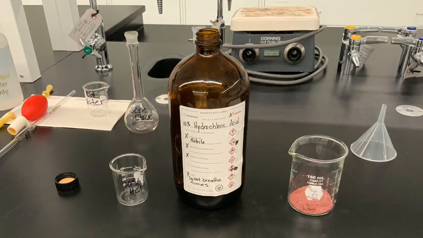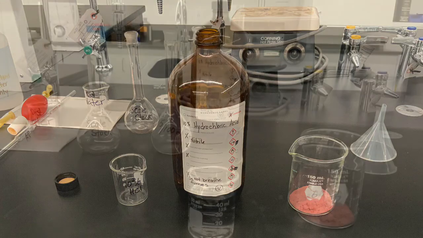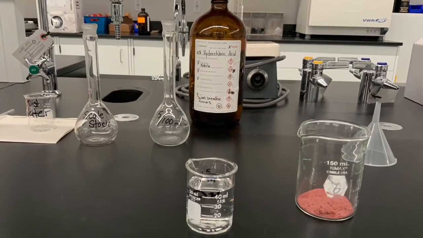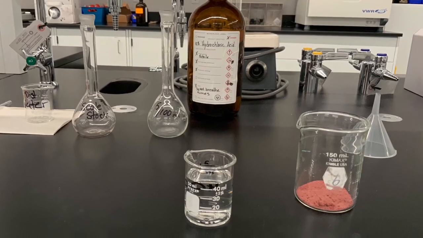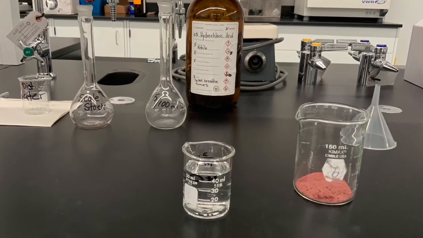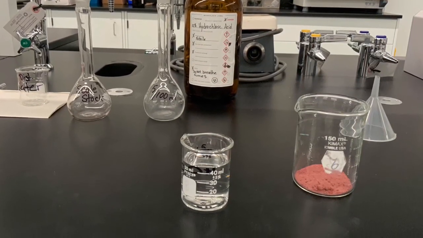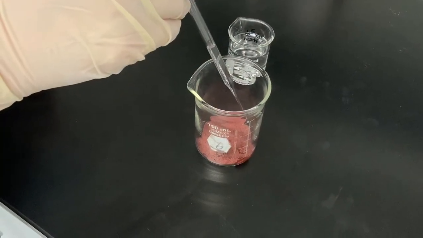In the next step, we want to dissolve the salts of the scale. For that we use 10% hydrochloric acid. When the hydrochloric acid reacts with that scale sample, it is A, an exothermic reaction, and B, it produces carbon dioxide gas from the reaction with carbonates.